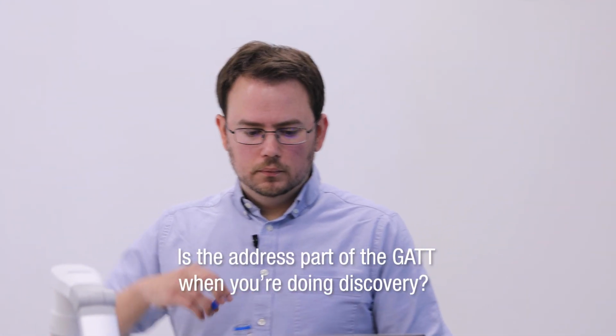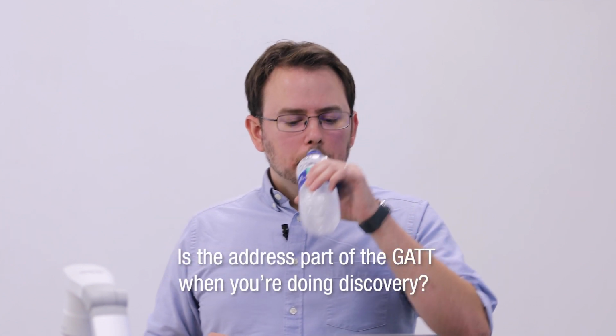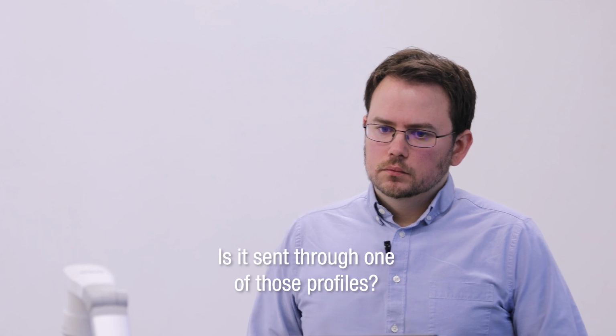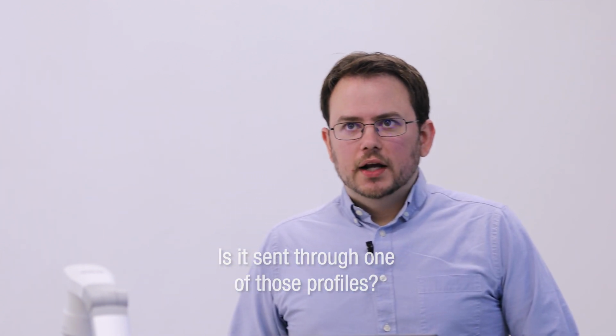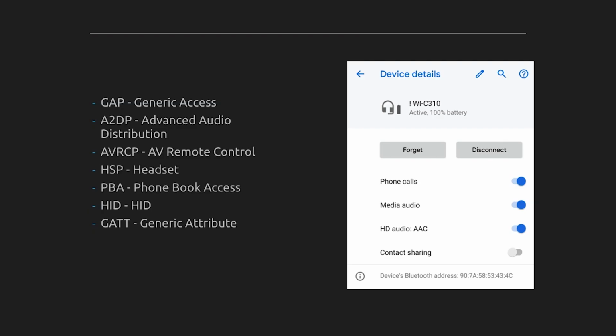Is the address part of the GATT when you're doing discovery? So that would just be the NIC, right? Yeah, that's just the MAC address. I mean, how's it sent over? Is it sent through one of those profiles? The MAC address would actually be at a lower level of abstraction than Bluetooth. It's sent just by the radio, and maybe it's sent over GAP. That's actually a good question. A Bluetooth device will have the same MAC address whether it's BLE or Bluetooth Classic. If it were sent over Bluetooth, it would be over GAP, not GATT. So probably. Yeah, so there's the MAC address on my earbuds, if that's interesting to anybody.